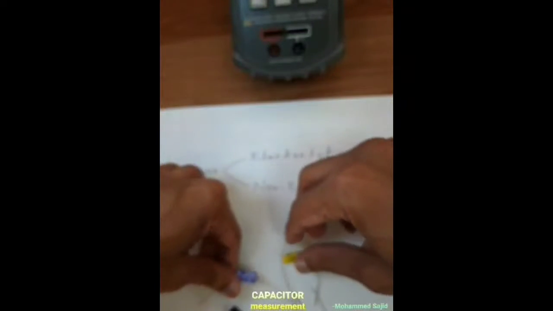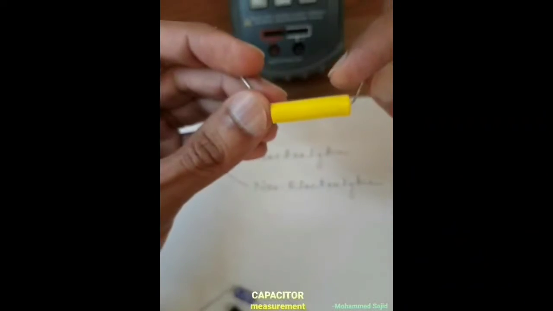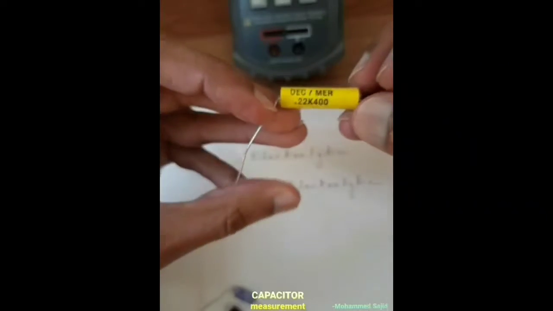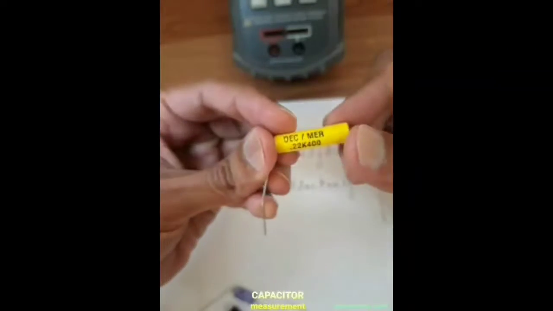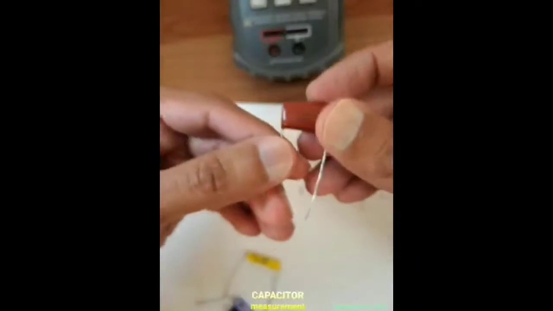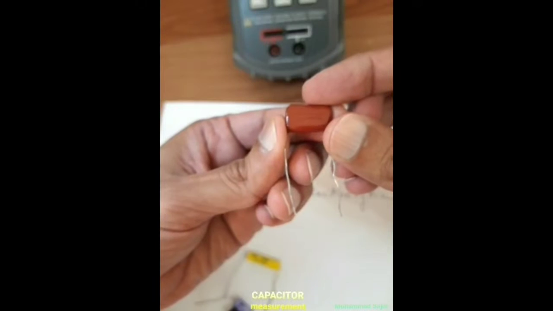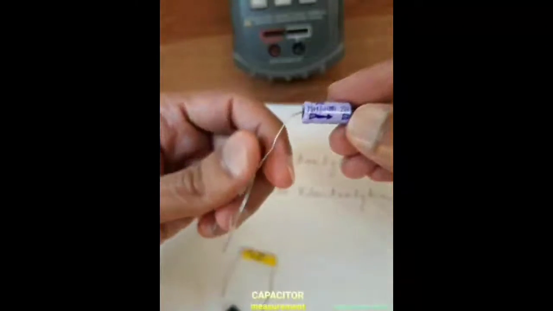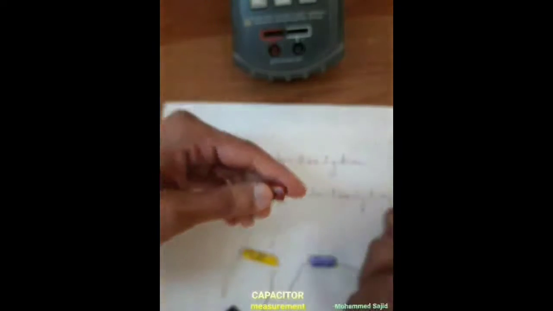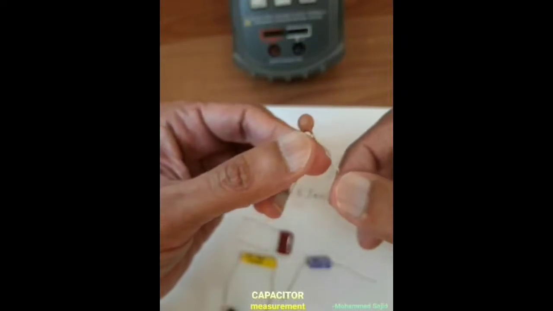But for a non-electrolytic capacitor, negative and positive signs are not given. If you check this type of capacitor, nothing is marked, and both leads are the same size. There is no positive or negative sign. So you have to check first: if a negative or positive sign is given, that is polarized, meaning electrolytic. If no sign is given, that is non-electrolytic, meaning unpolarized. This one is also unpolarized.